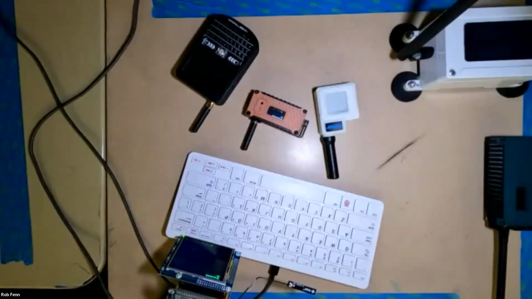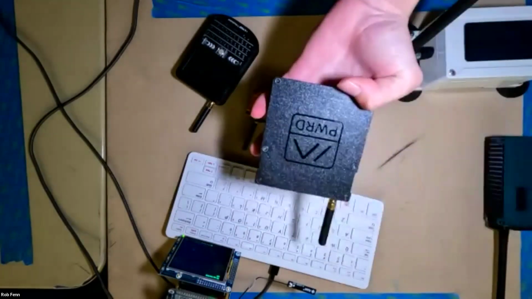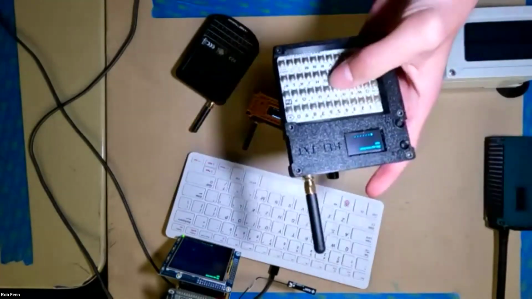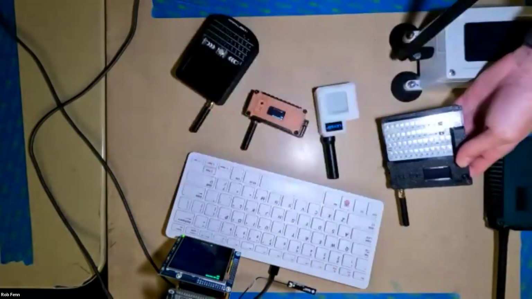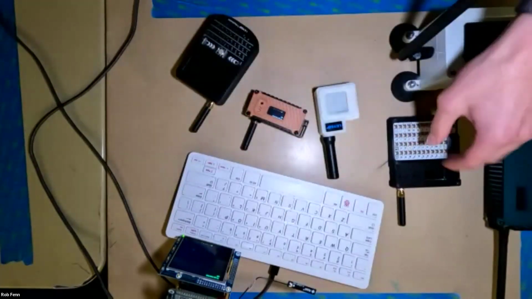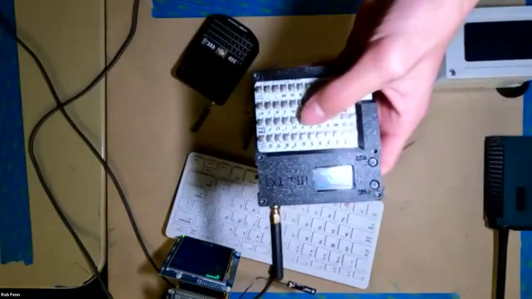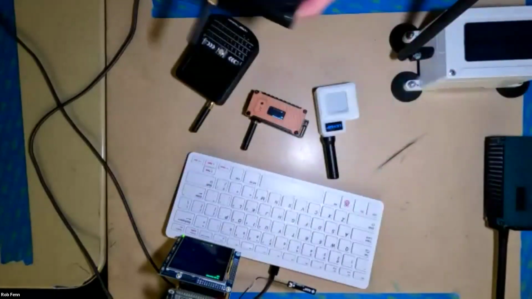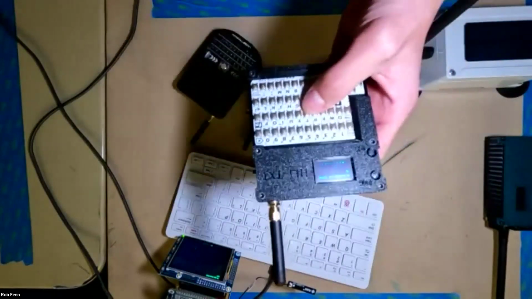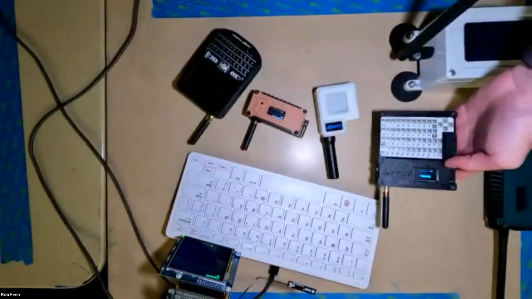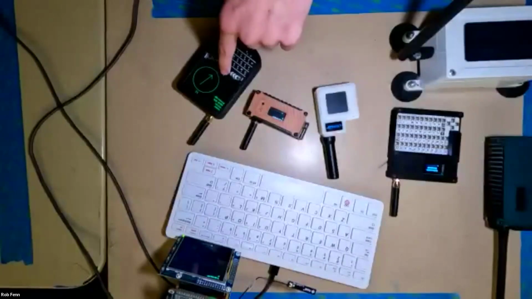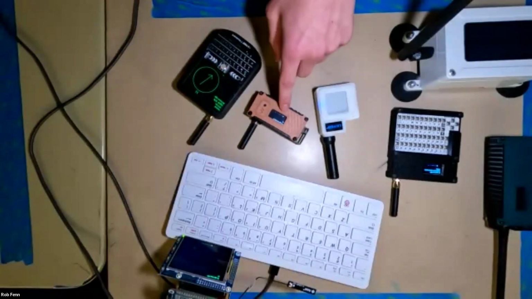It's called that because this is a Heltec module, but the keyboard isn't as nice because it's just metal here instead of BlackBerry type here. That one did a sound here, and this one's vibrating.